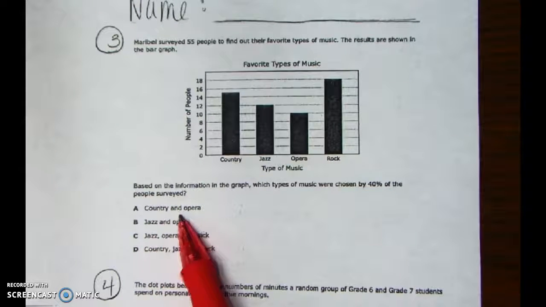A. Country and opera. B. Jazz and opera. C. Jazz, opera, and rock. Or D. Country, jazz, and rock.